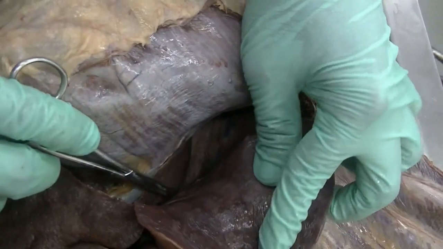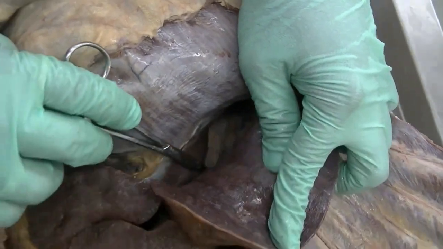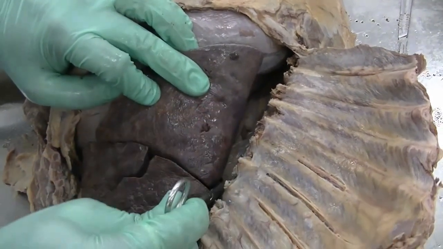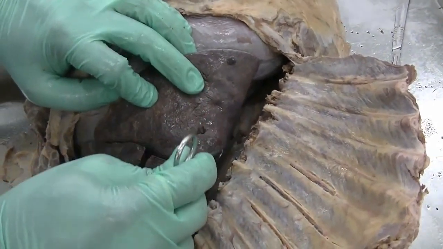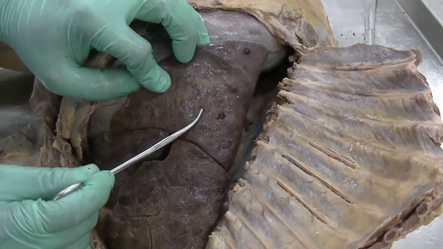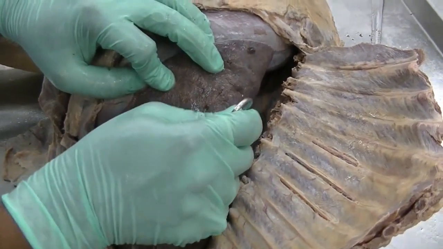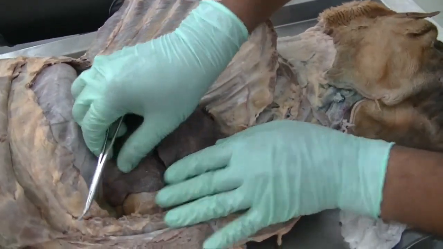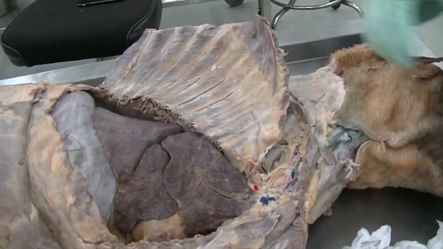That structure is called the pulmonary ligament. The pulmonary ligament is only present in the caudal part of the lung in both right as well as left lung, attaching the caudal lobe of the lung, both right and left, to the mediastinum.